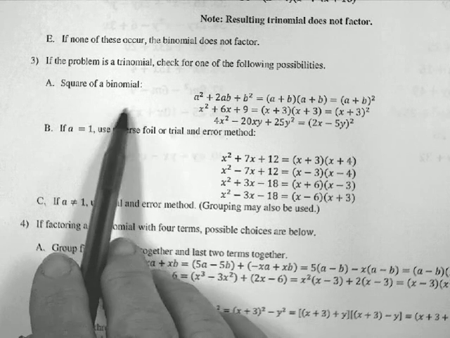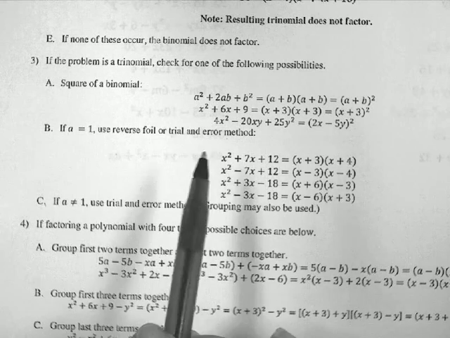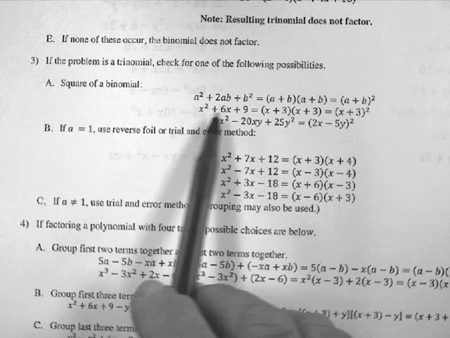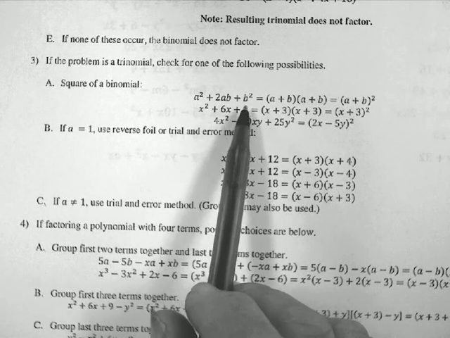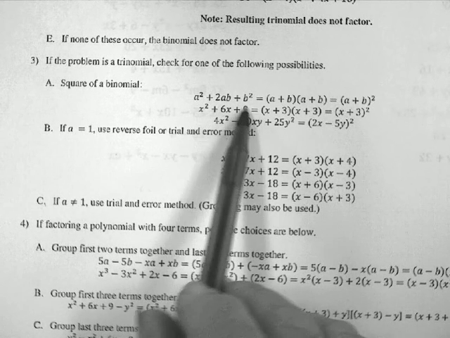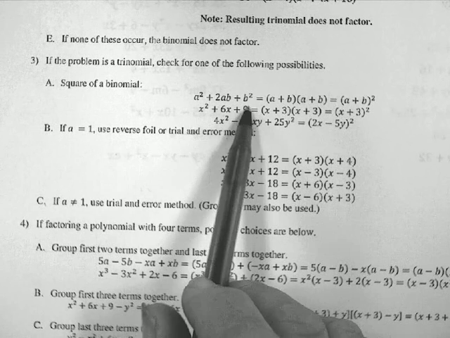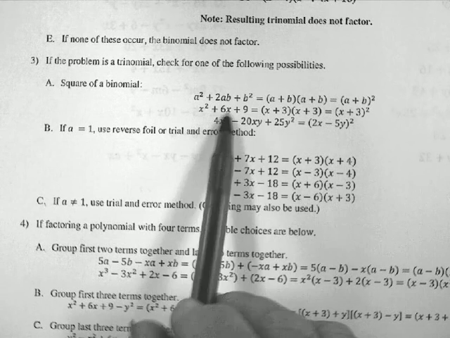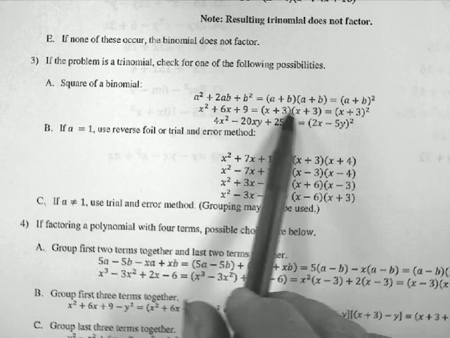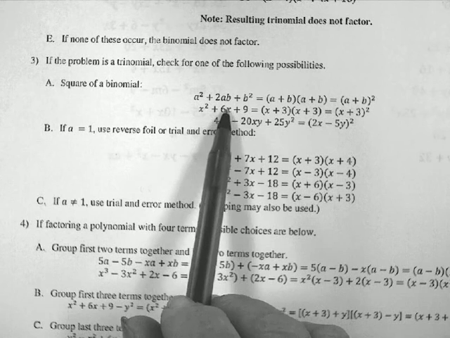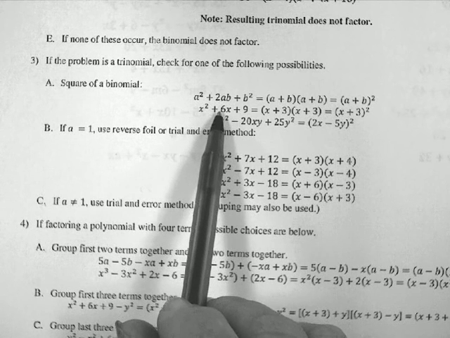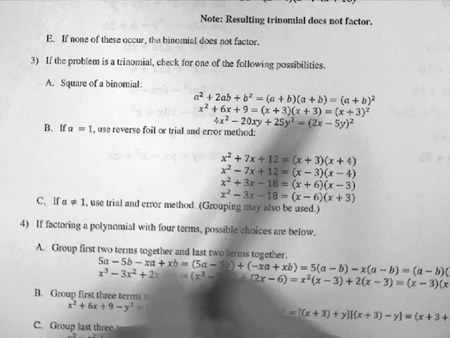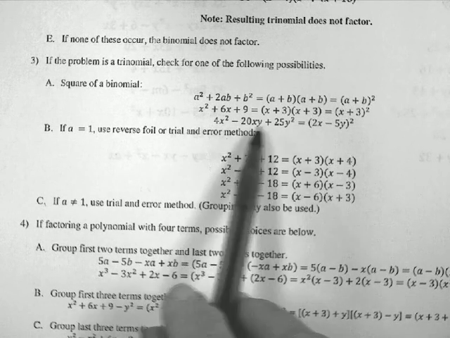It may be a perfect square if the first and last numbers of the trinomial are perfect squares. Then you can check and see if you take the square root, if you get the middle number. Take the square root and double it and get the middle number. So you can check and see if that one is a perfect square binomial.